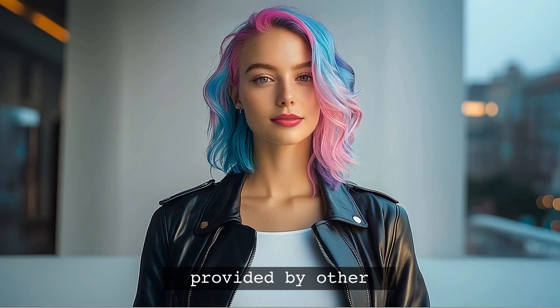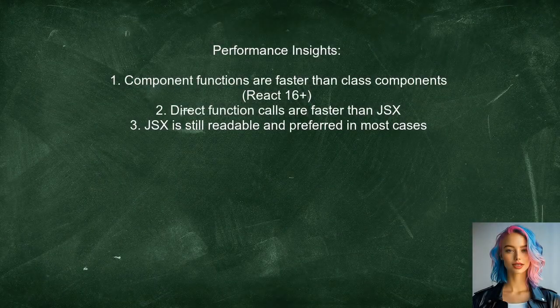Now let's look at the answers provided by other users. This user highlights that component functions are generally faster than class components since React version 16. They also mention that calling a component function directly is much faster than using JSX or React.createElement. However, they note that this performance difference usually doesn't impact how we write code, as JSX remains quite readable.